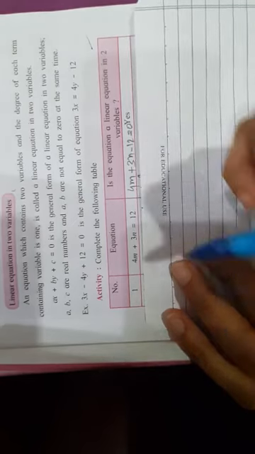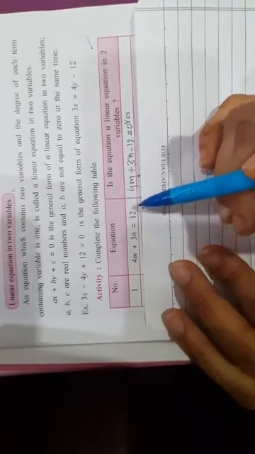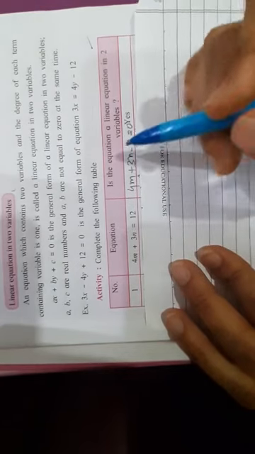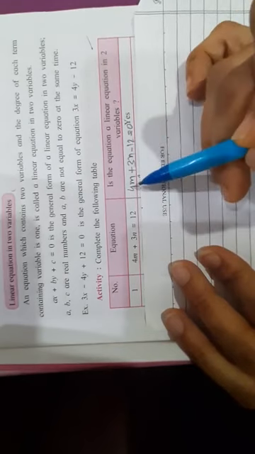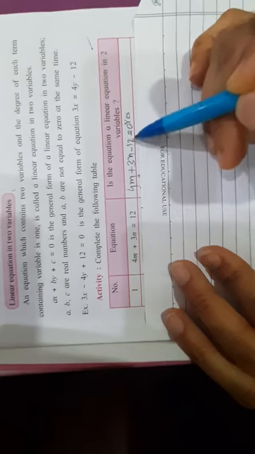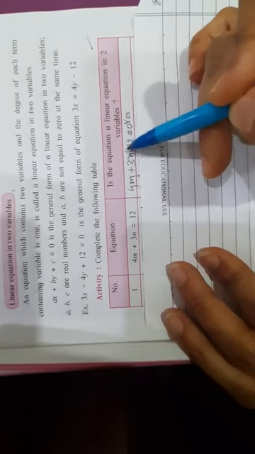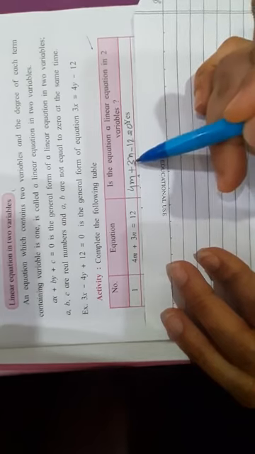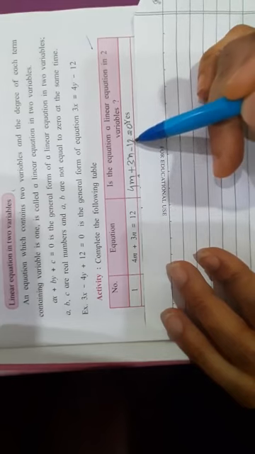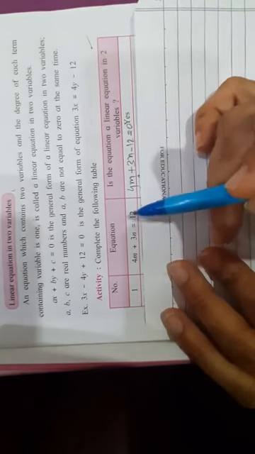So we take the first example, which is 4m plus 3n is equal to 12. First we write this equation in the standard or general form, which is 4m plus 3n minus 12 equal to 0. Here the two variables are m and n having degree 1, and a is 4 and b is 3, which are non-zero real numbers, and c is also a real number. Therefore, this equation is a linear equation in two variables.